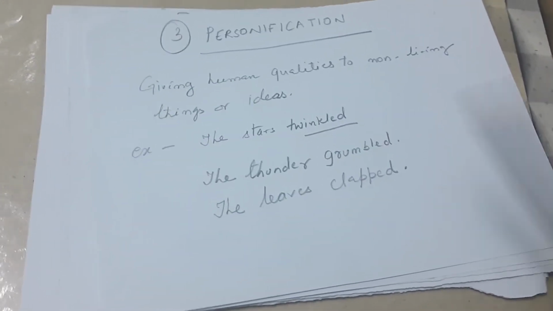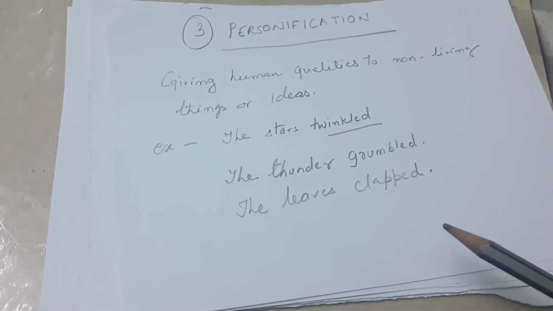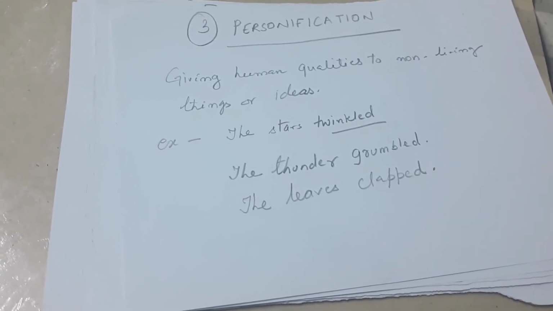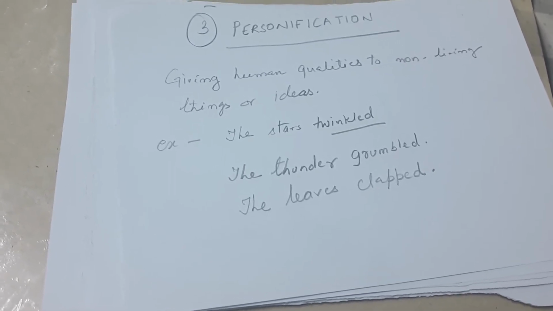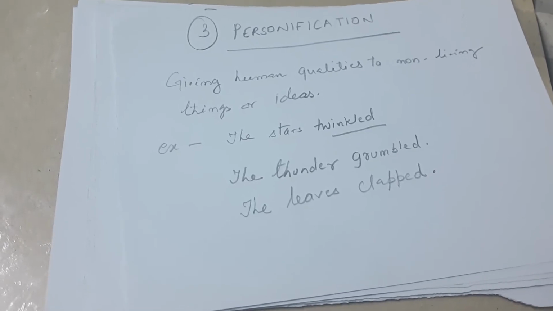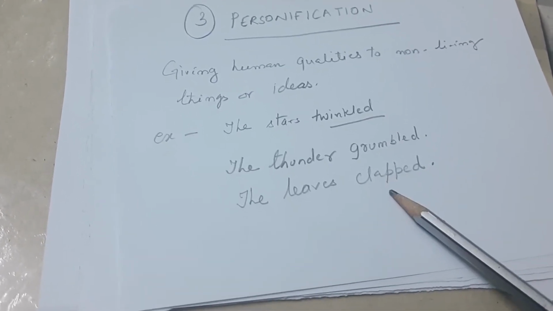Okay? The next is personification. It means to personify non living things or ideas, means giving human qualities to non living things. For example, the stars twinkled, the thunder grumbled, the leaves clapped.